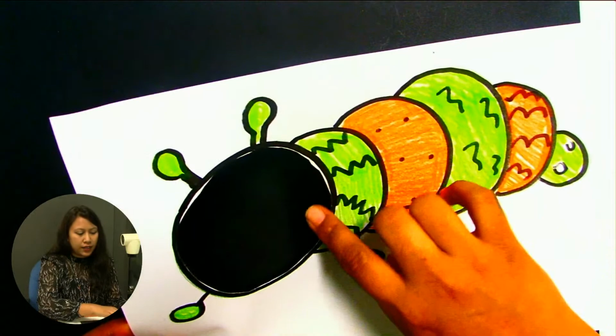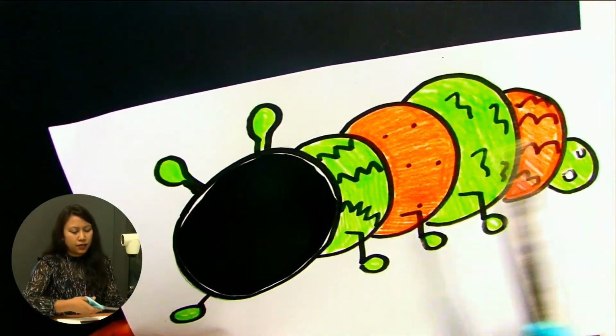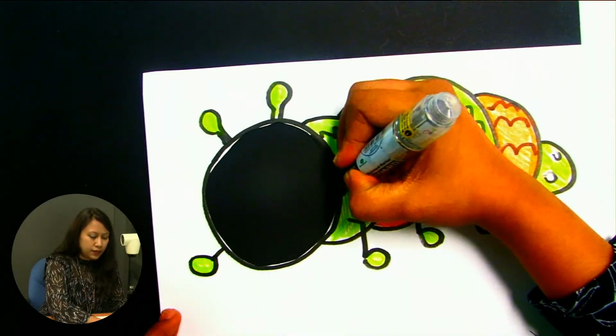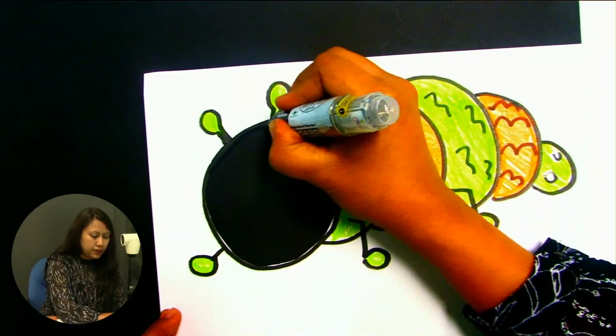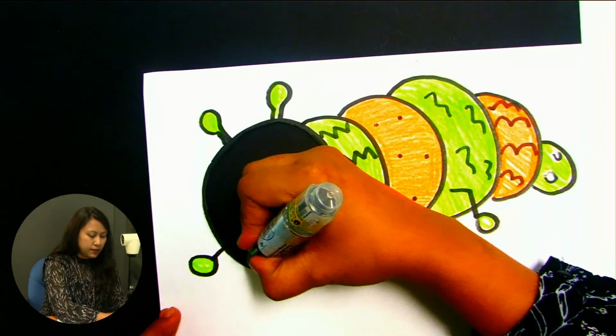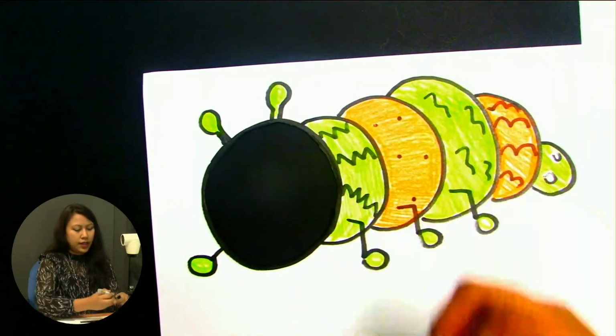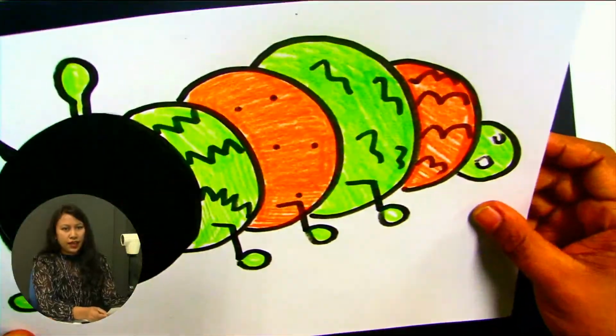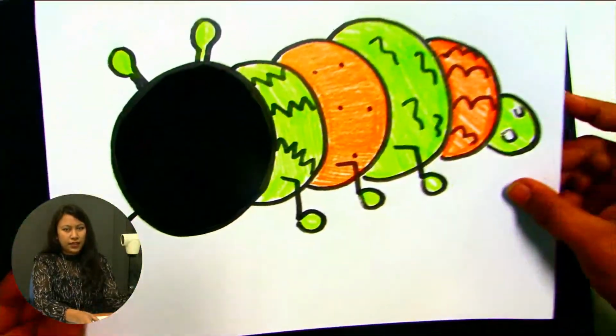You can tidy that up by trimming, or if you want a shortcut, just cover the extra parts with your marker pen. Okay, there you go. So you can put your face here and you will become a caterpillar.